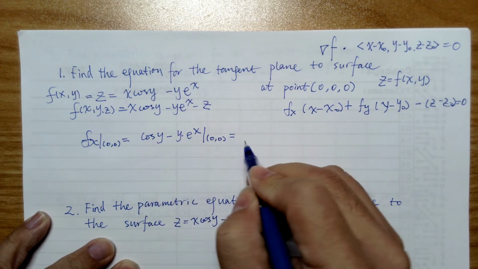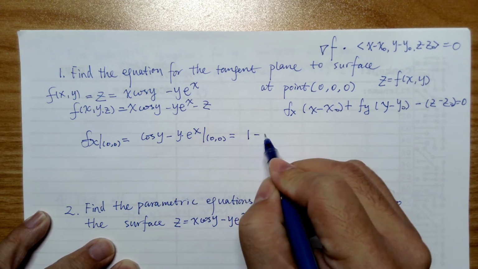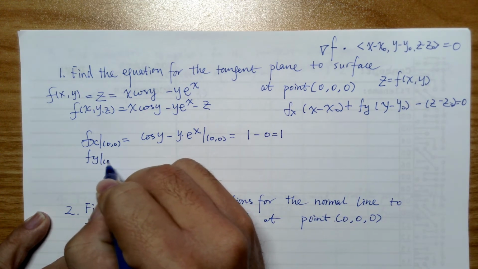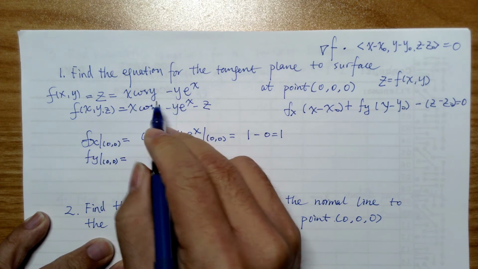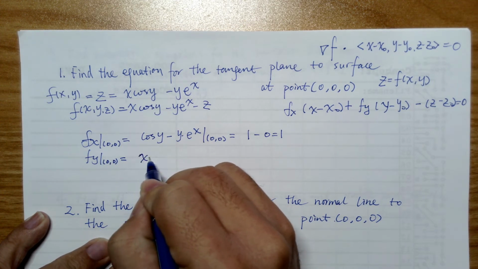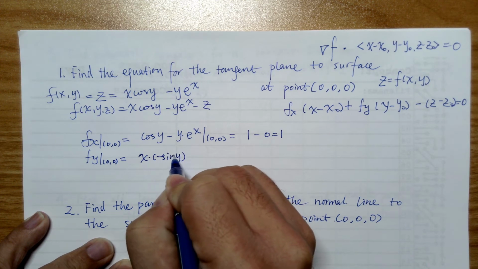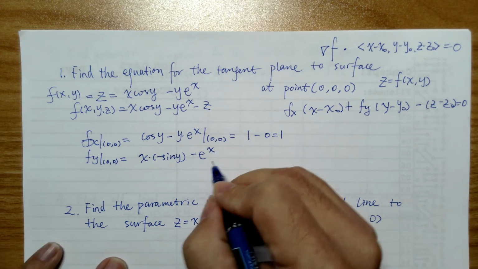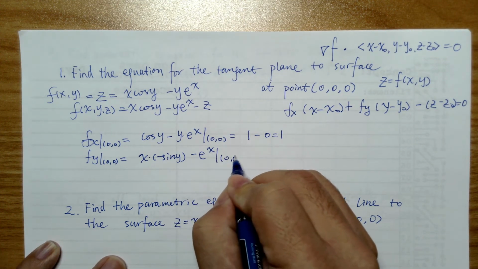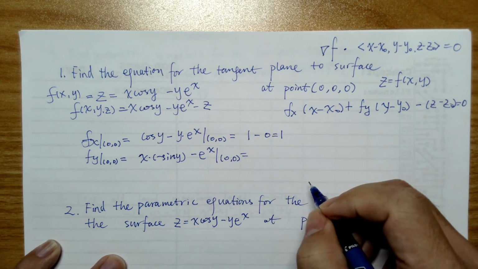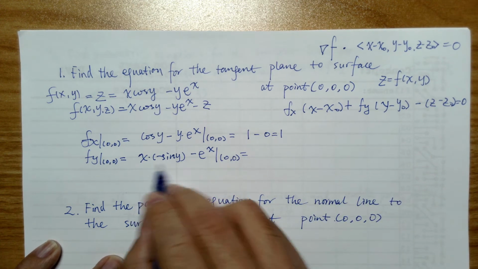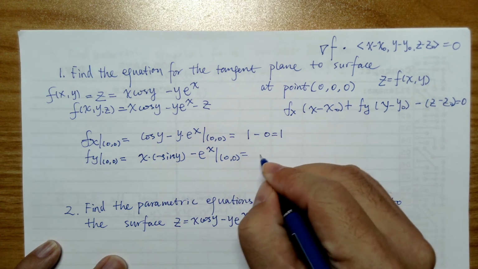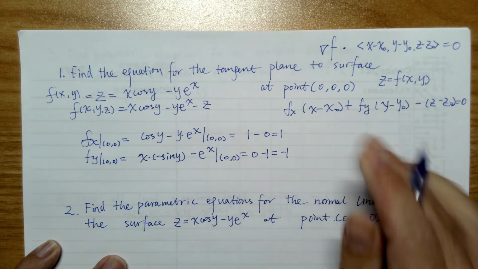Cosine 0 is 1, and minus 0 gives us 1. Then partial f partial y evaluated at 0, 0 is x times negative sine of y, minus e to the power of x. Evaluating at 0, 0, the first term is 0 and e to the power of 0 is 1, so it's 0 minus 1, which is -1.